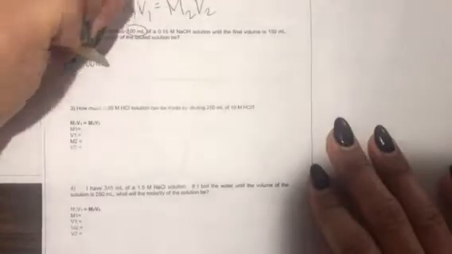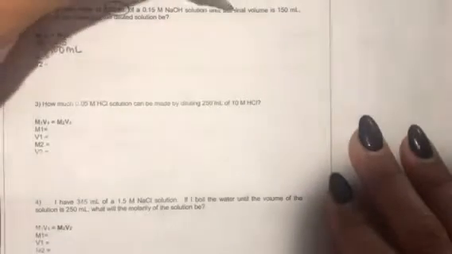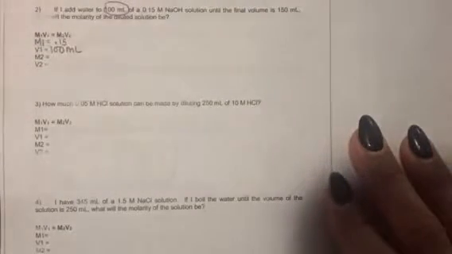V1. And it says it was 100 milliliters of 0.15 molarity. So that's our initial. Until the final volume, well, that's nice. They told us it's the final volume. So that's V2. And generally they do.